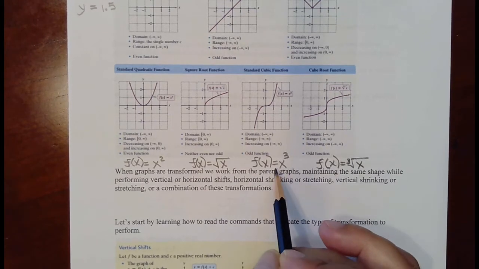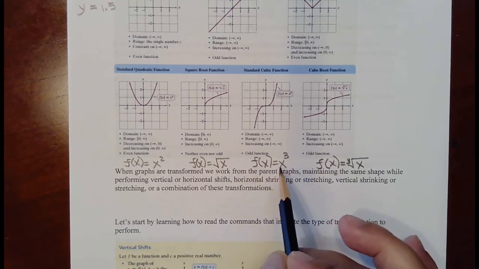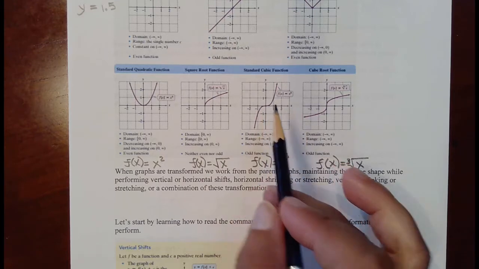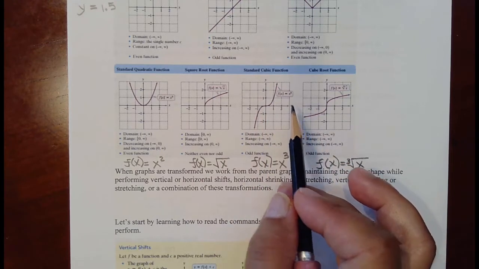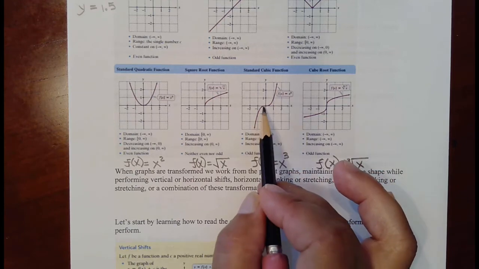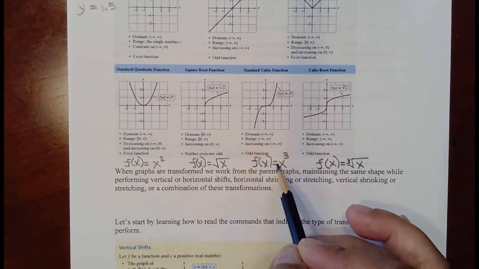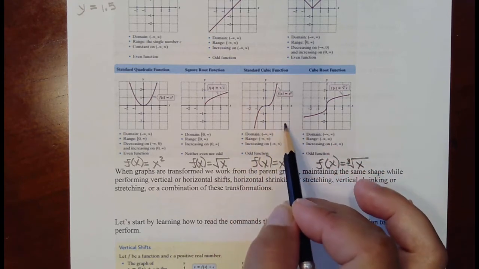The cubic graph. Whenever you have a cube on the x, that's going to give you this nice little wave going right through the origin, unless there's shifts on it, but then that's what this section's about, with one portion in quadrant 1 and then curling down in quadrant 3. If there was a negative, there would be part of it here and then curling down in quadrant 4.